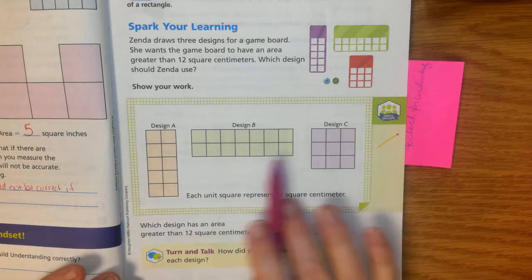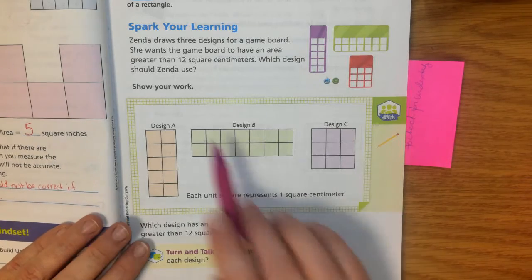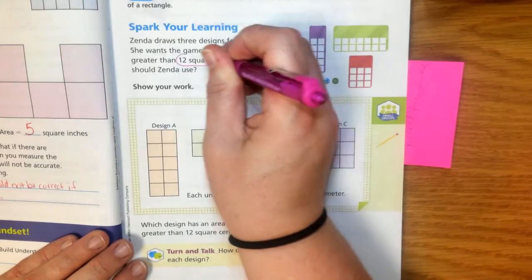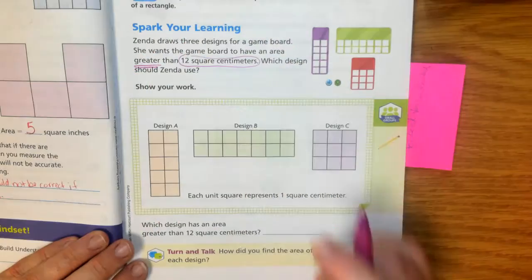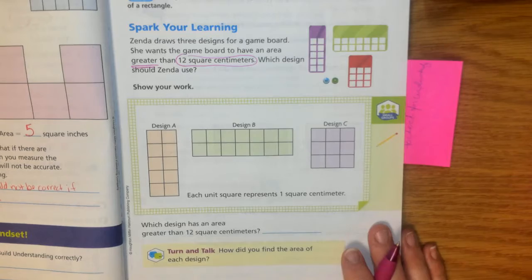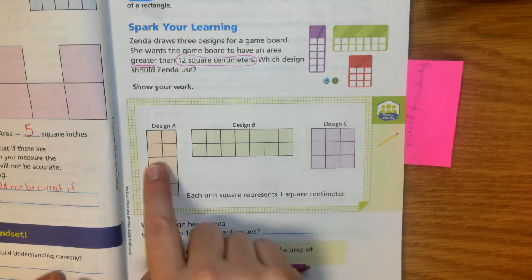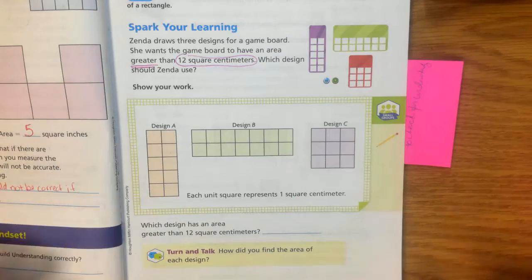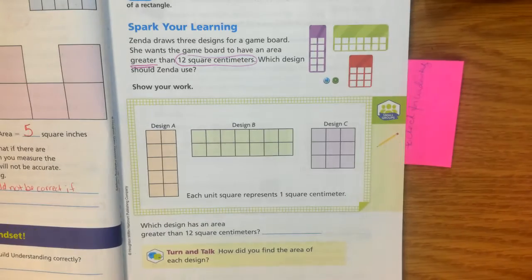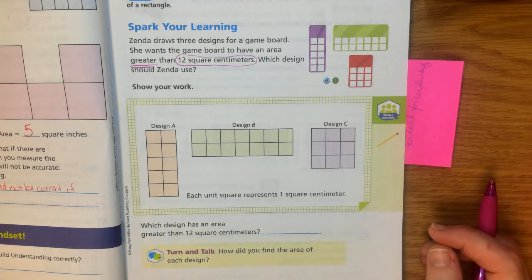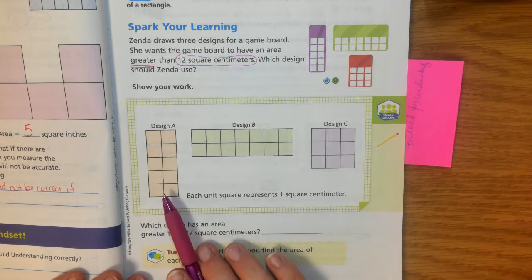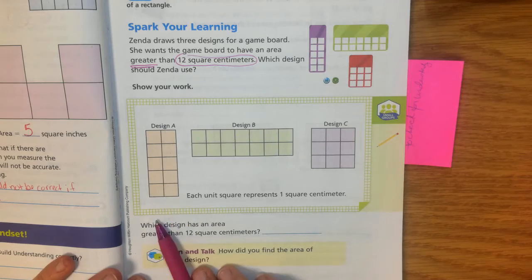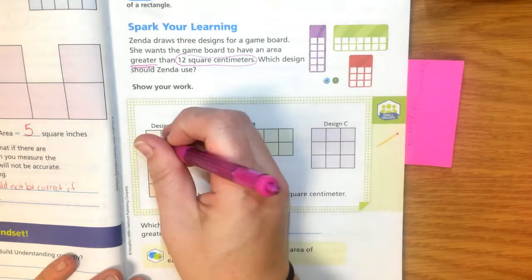So she has 3 different designs here. And she wants her board to have an area greater than 12 square centimeters. And remember, the area is all the space inside the rectangle. All those squares inside is what the area is. So there's a couple of ways that we could do this. Let's look at design A. Let's count out all of our squares and see how many there are.